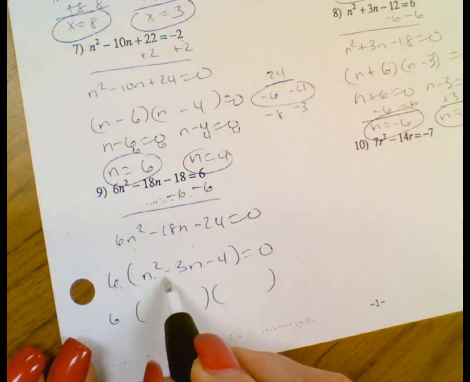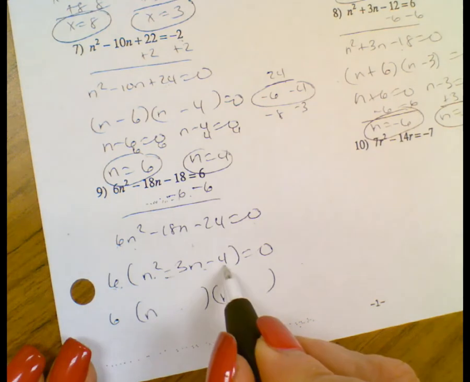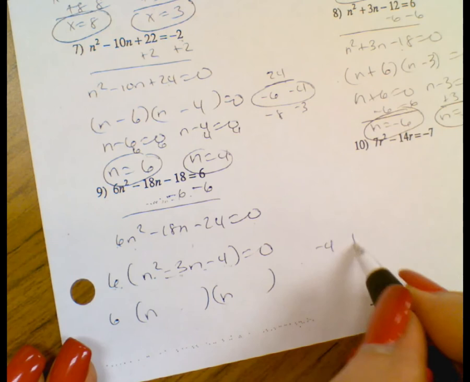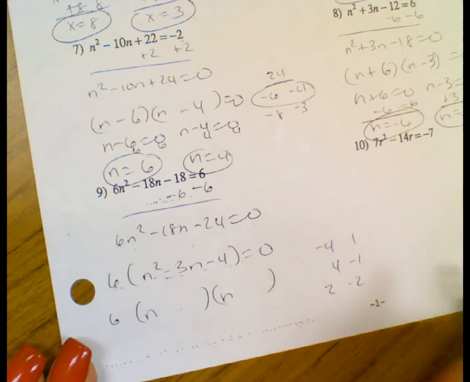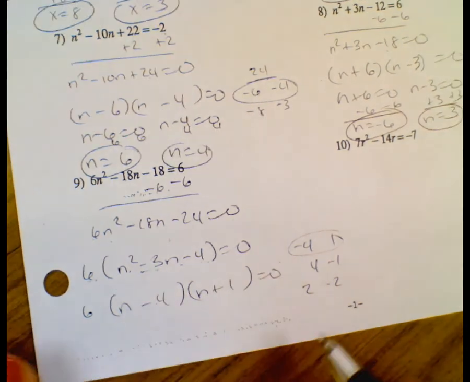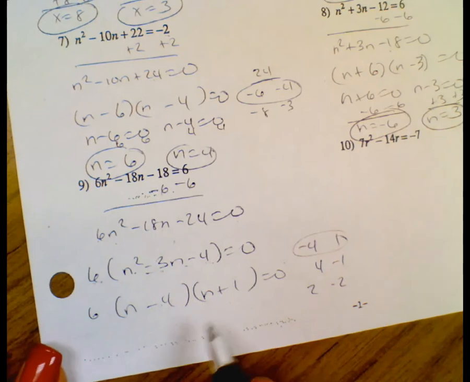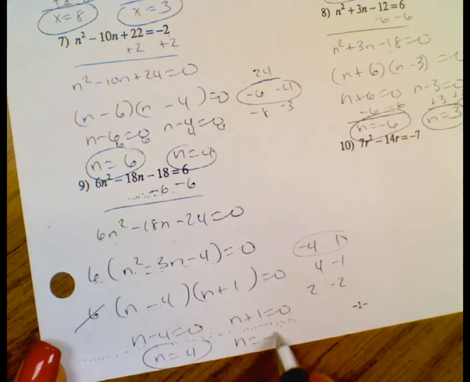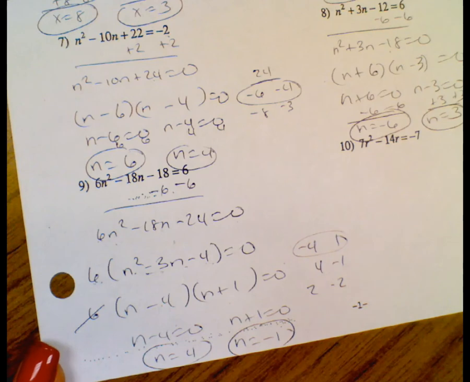So factor this trinomial now. We have n and n. Factors of negative 4 that add up to negative 3. Your choices are right here. Which ones add up to negative 3? It'd be negative 4 and 1. Now, we only set factors that contain variables equal to 0, so we're not going to use the 6. So n minus 4 equals 0, n plus 1 equals 0, n equals 4, n equals negative 1.